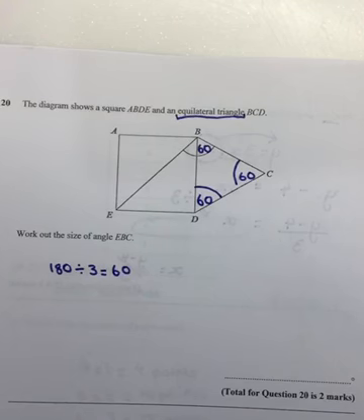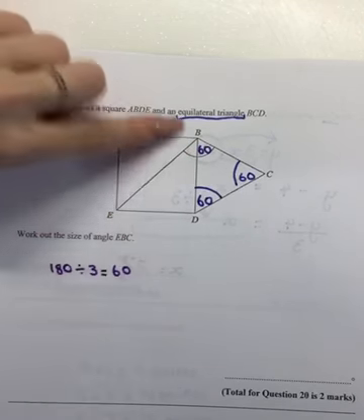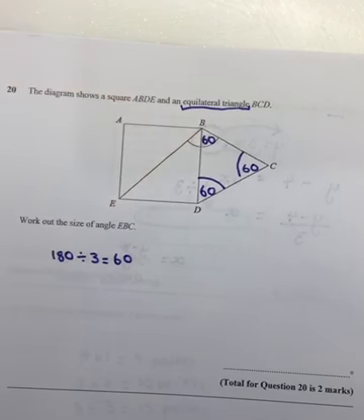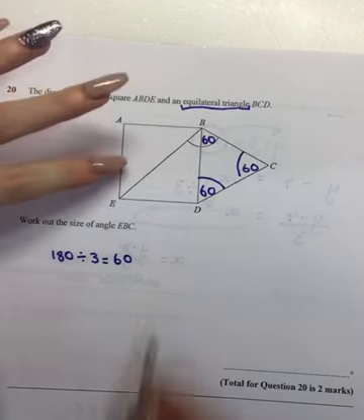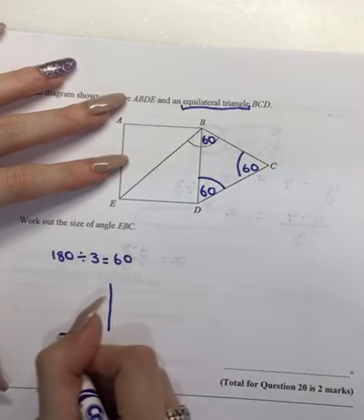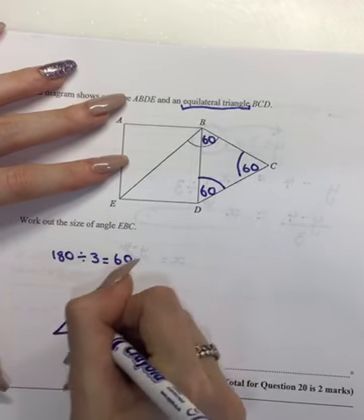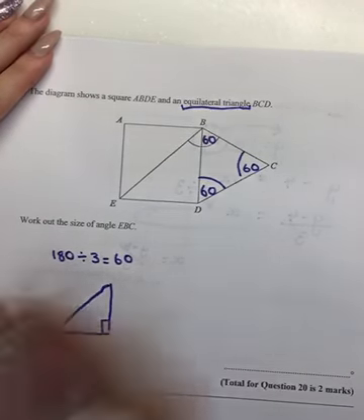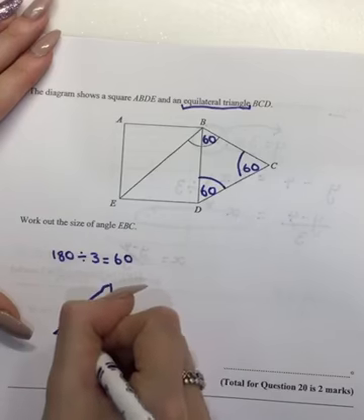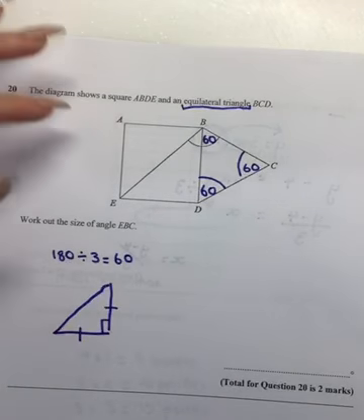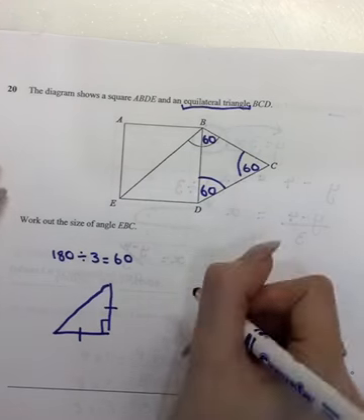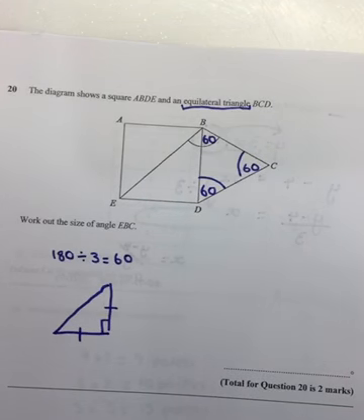Now the next thing to do is to look at this. So we've already got part of this angle, but we want this whole thing. So the next thing to do is we take this right angle. And we know it's a right angle because it's a square. So this is a right angle, and therefore we know that this side and this side are the same because the sides in a square are the same. So therefore we've now got an isosceles triangle.